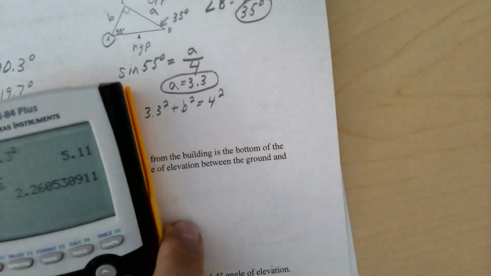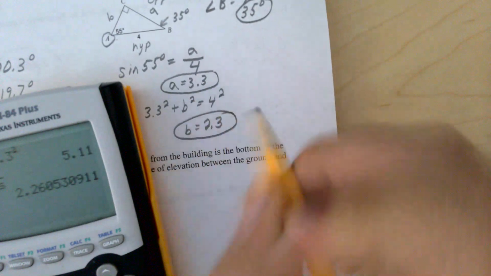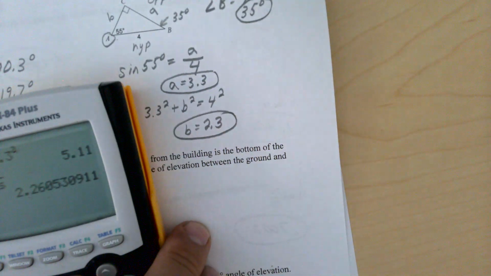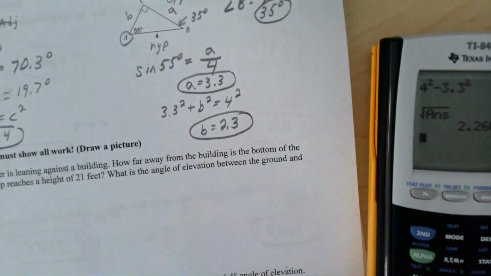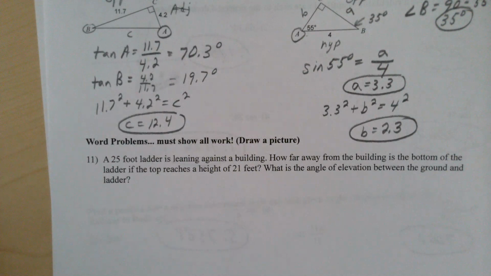And we get about 2.3 units. Okay, so again, that's something that everybody had a chance to do on your Trig quiz. So if you made mistakes, just learn from it. Okay, so now a couple word problems. You should be able to understand the situation I'm asking.